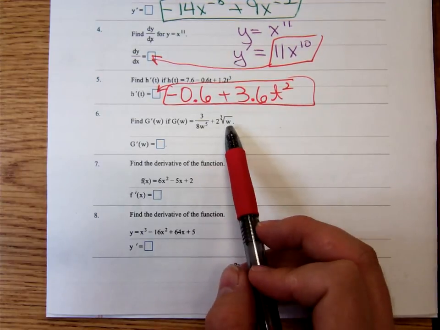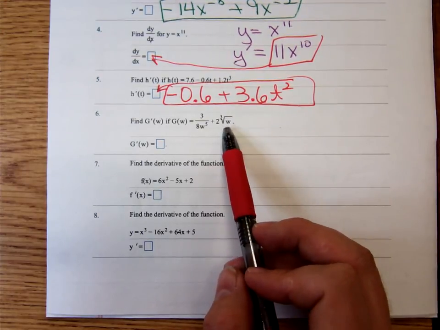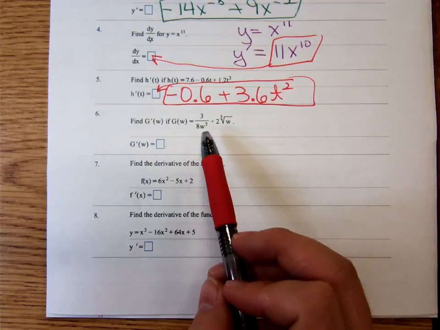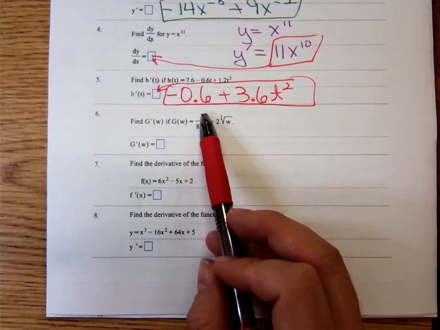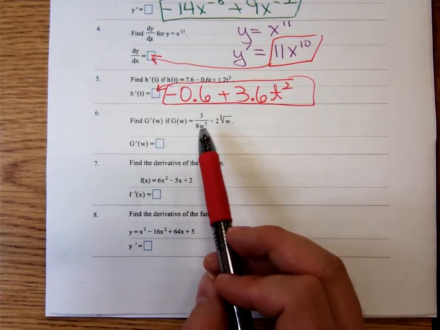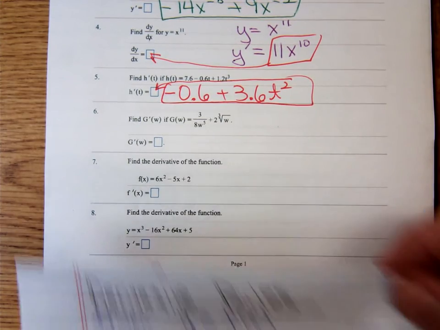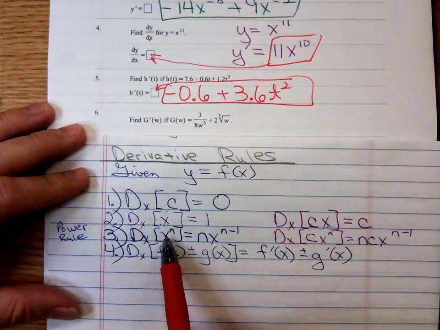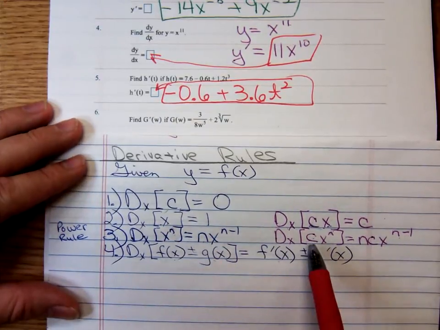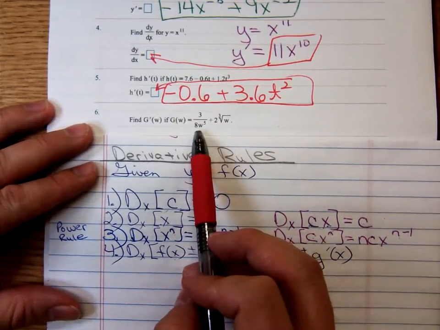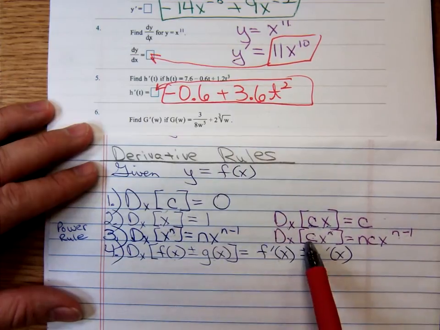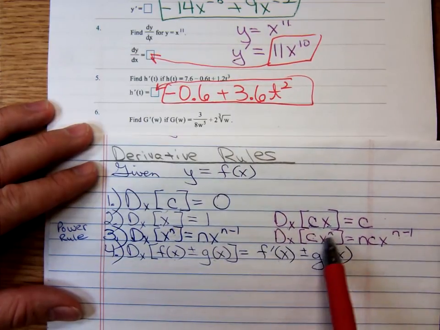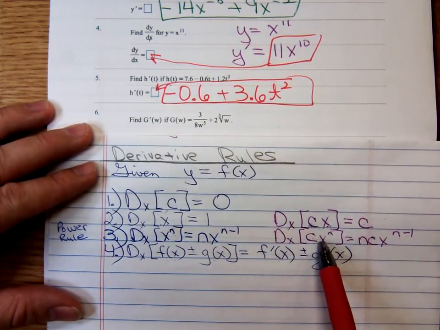So you're going to have to remember how to write radicals as exponents. Also, you're going to have to remember how to rewrite this. The only derivative rules we have now are for exponents, this power rule. You have to write that 3 divided by 8w to the 5th as a number times w to a power. That's the only thing we know how to differentiate at this point.